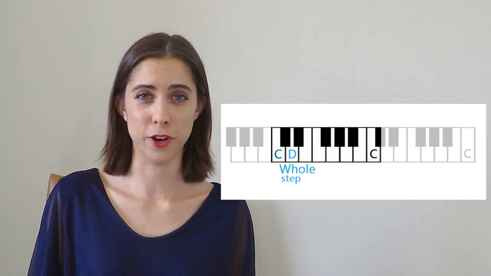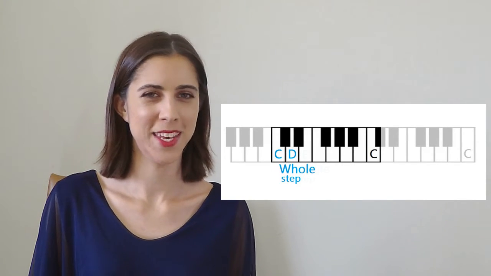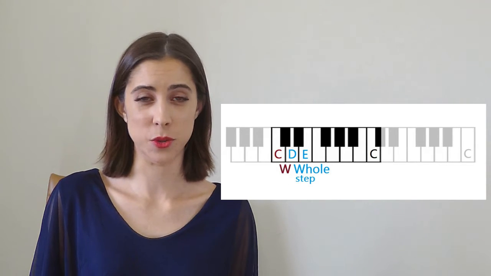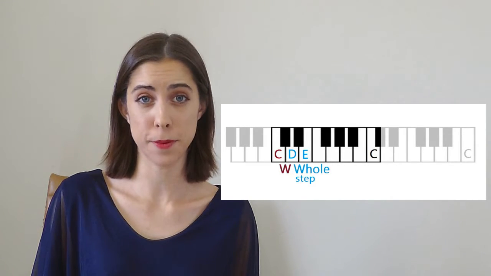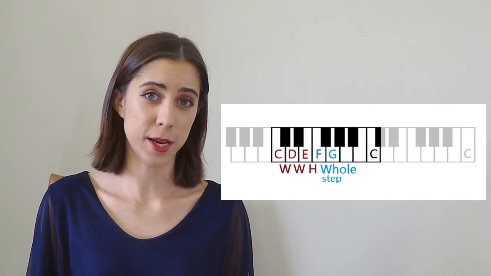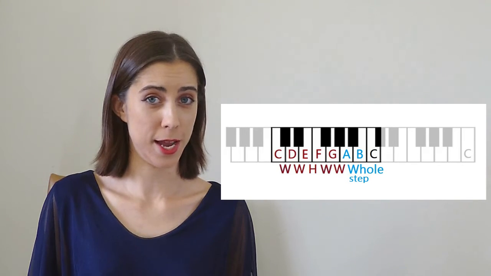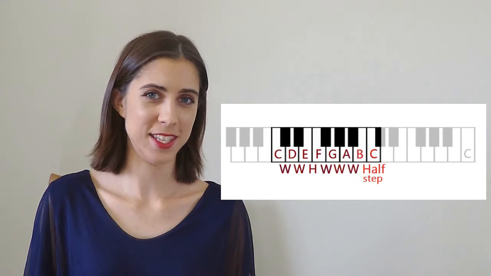So, if we go from C to D, that's a whole step. If we go from D to E, that's a whole step. But E to F is a half step because that's one of the special pairings. F to G is a whole step. G to A is a whole step. A to B is another whole step, but from B to C is a half step because that's another one of the special pairings.